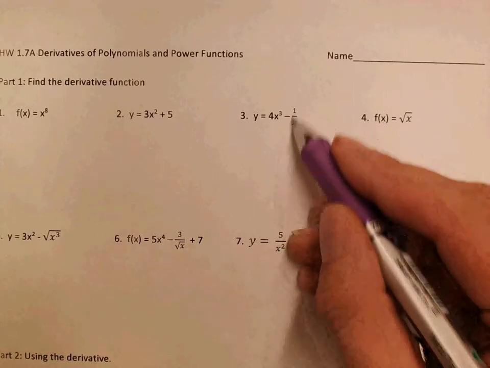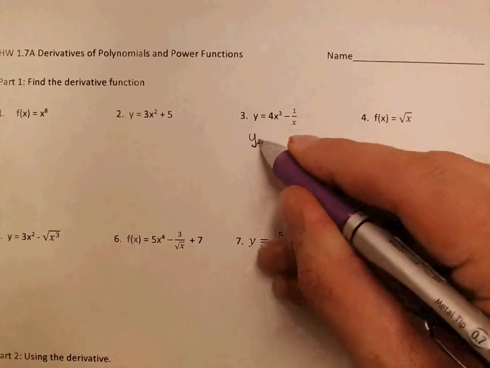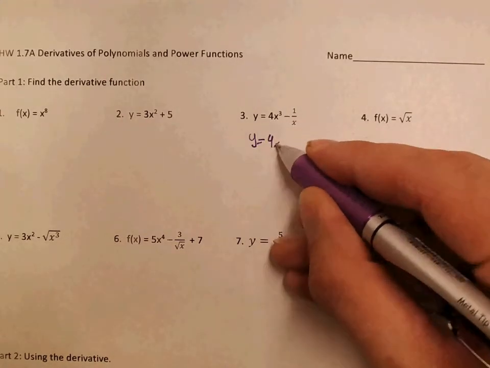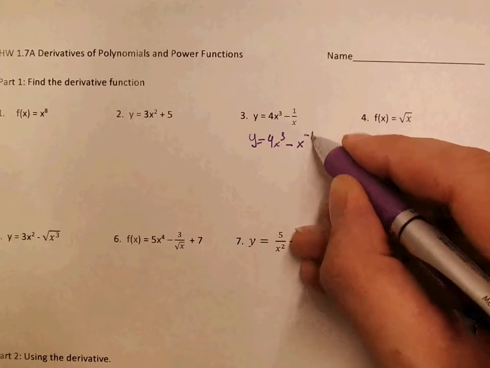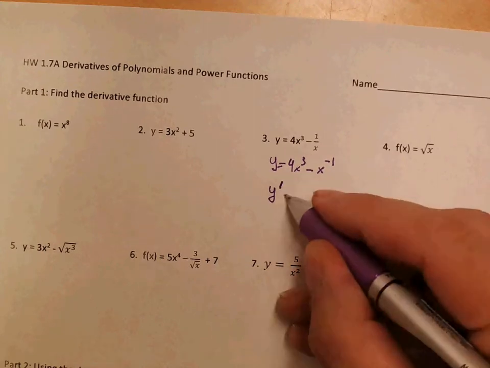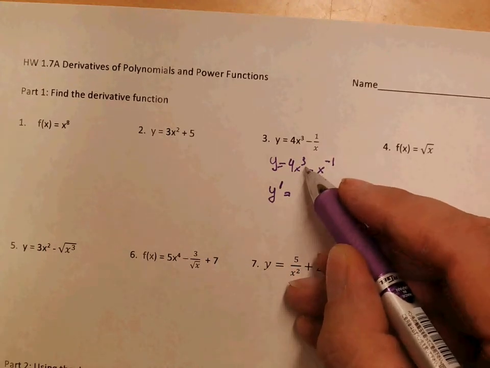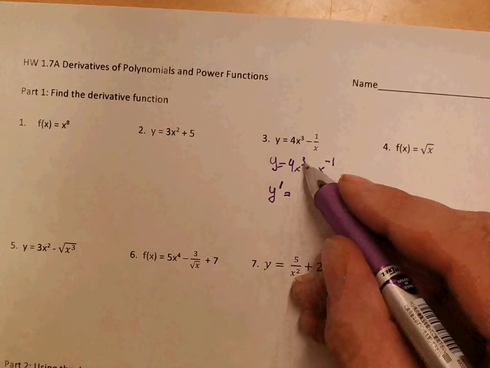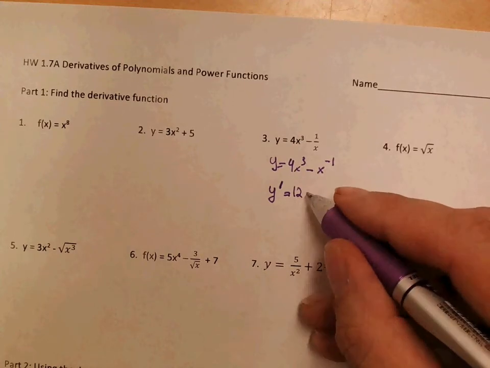Before we do the derivative, we want to rewrite this as a power function. So it's still y. We have not done the derivative yet. It is 4x cubed minus, this is x to the negative 1 power. So now we're going to do the derivative. So now we're writing y prime. Y prime is equal to, so the power rule says you multiply by the exponent, so 3 times 4 is 12, and lower the power down by 1.